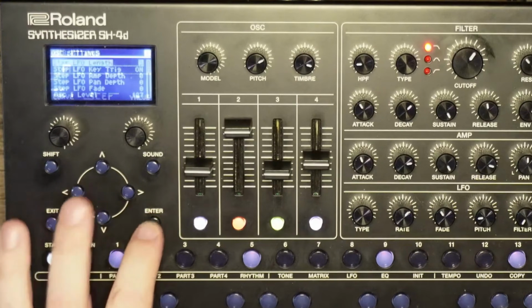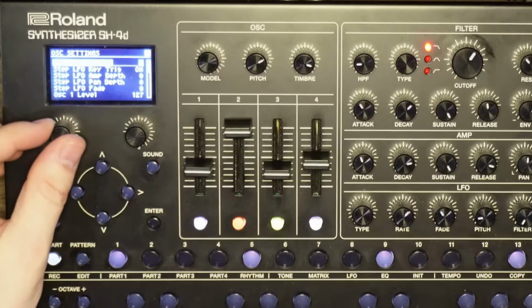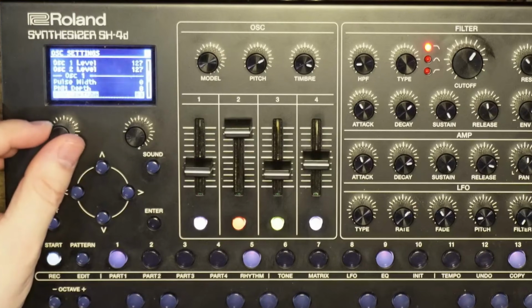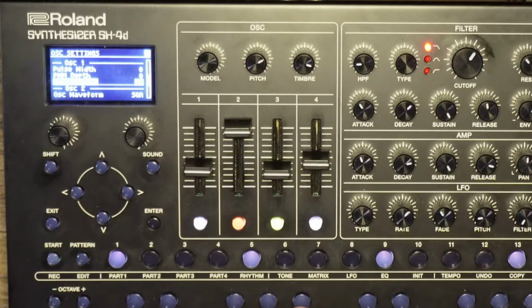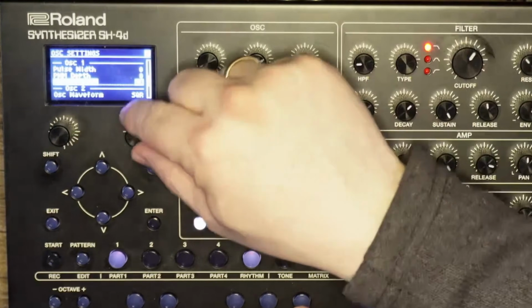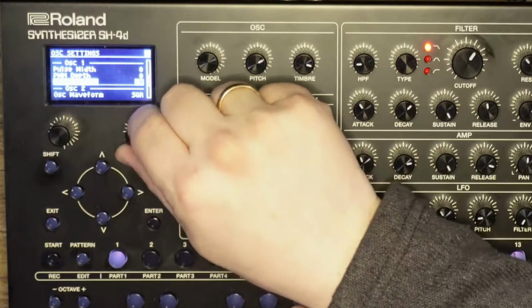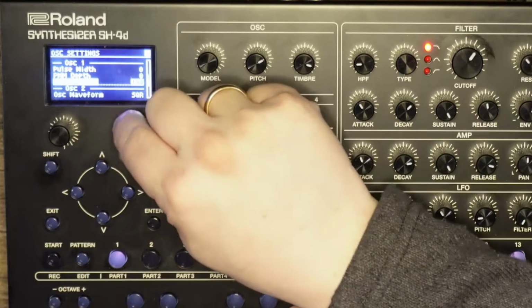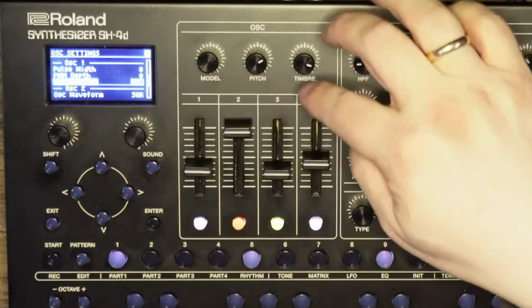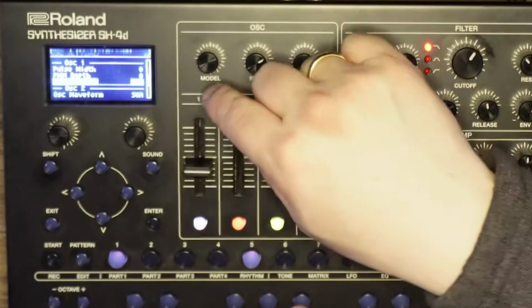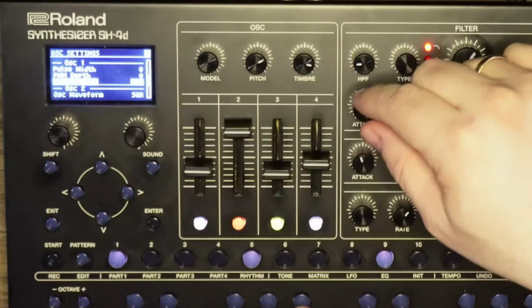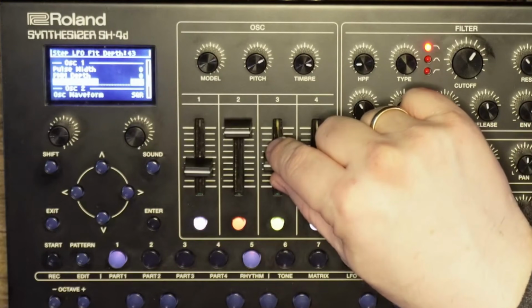Now if I go into the menu here, I can go down to oscillator 1, and for that Supersaw, you can actually affect the detune. And let's see.